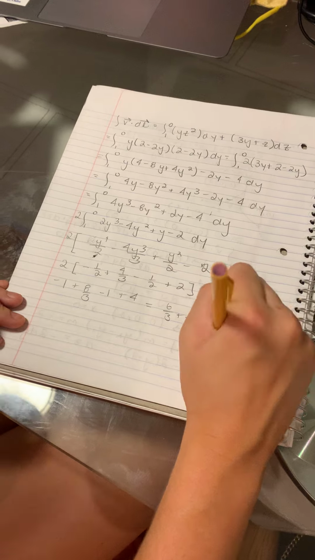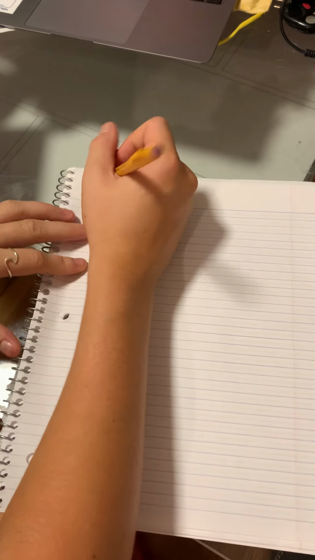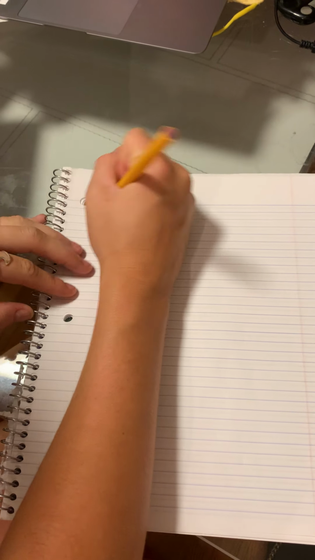And now we're going to check our answer by using... Oh no, sorry, we still have one more part of the path.